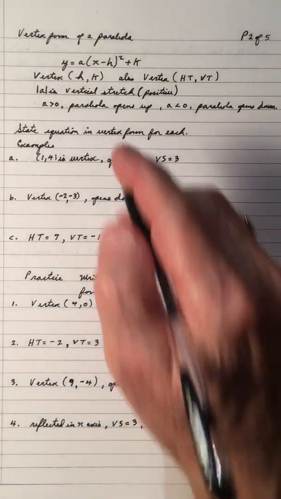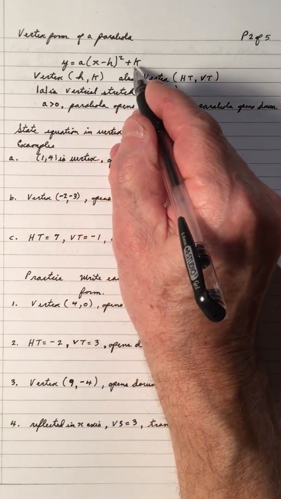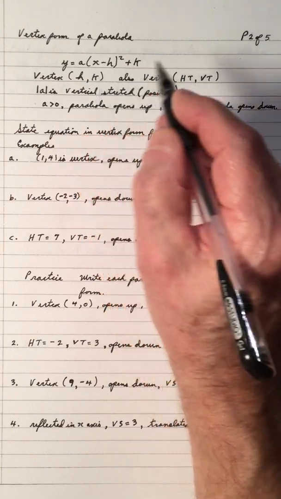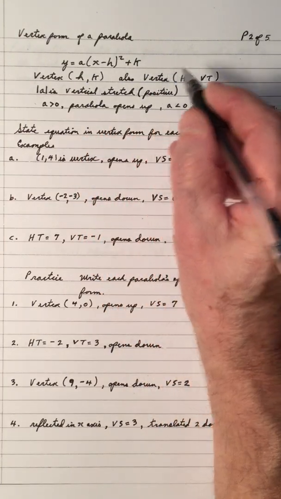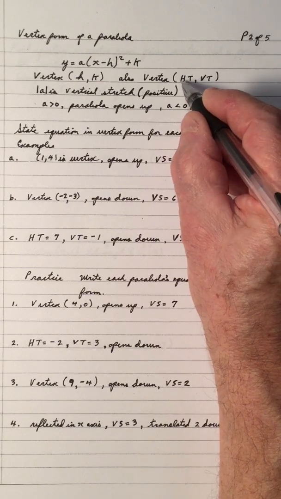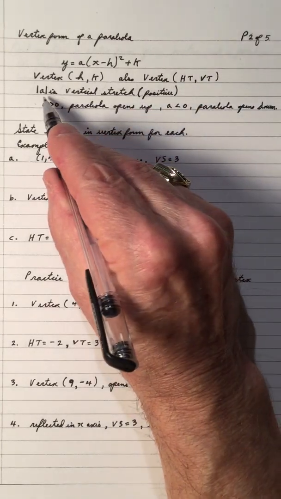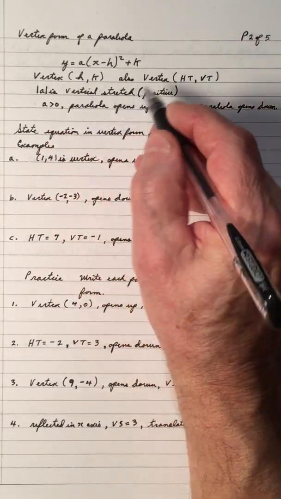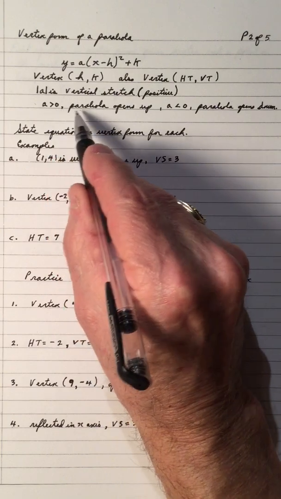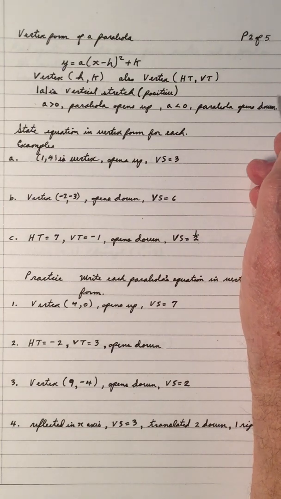Vertex form of a parabola: y equals a outside of x minus h all squared plus k, where the vertex has the coordinates of h comma k, and the vertex is noted as HT and VT, the horizontal translation and vertical translation. The absolute value of a is the vertical stretch, which is positive. If a is greater than 0, the parabola opens up. If a is less than 0, the parabola opens down.